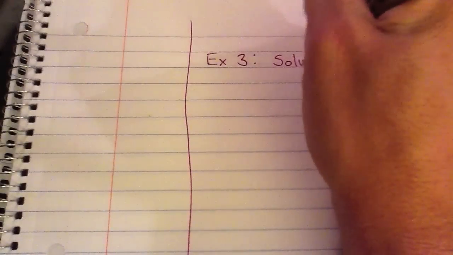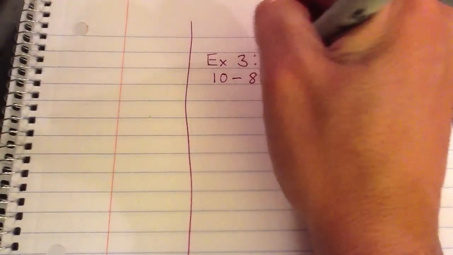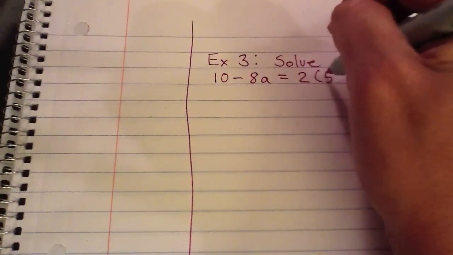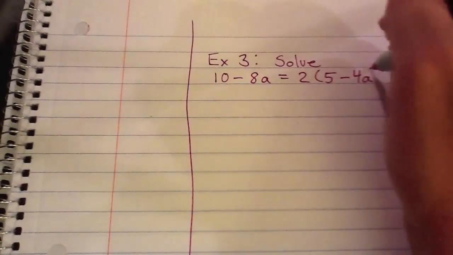Now we're going to be looking at two special types of equations that you come across. You need to memorize what the two types are and what happens when you have these, because they have different answers. So the first one, example 3, asks you to solve 10 subtracting 8a equals 2 parentheses 5 subtracting 4a.